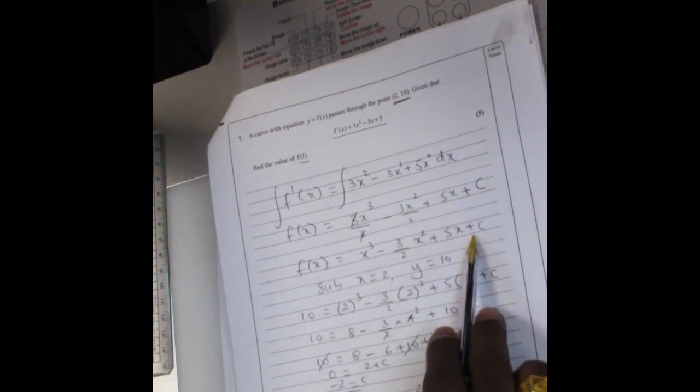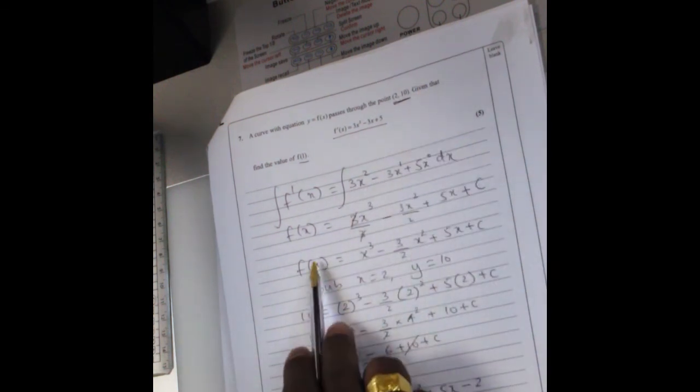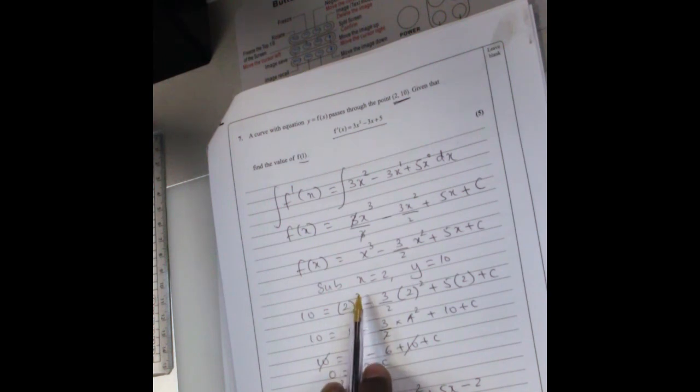Plus 5x plus c. Substitute x equal to 2, y equal to 10. I substitute 10. 2 cubed, I put it within brackets. Minus 3 over 2 times 2 squared within brackets. Plus 5 times 2 plus c. Then 2 cubed is 2 times 2 times 2, which comes to 8. People make a mistake and say 2 cubed comes to 6. You have to make sure that 2 times 2 times 2 comes to 8. Minus 3 over 2 times 2 squared, which is 4. Plus 5 times 2, 10, plus c.